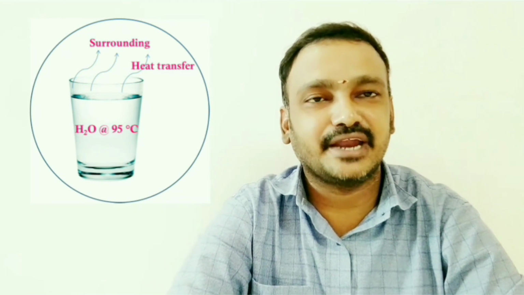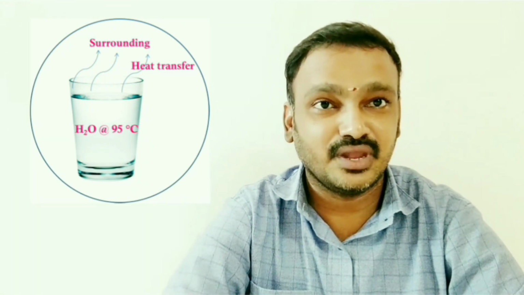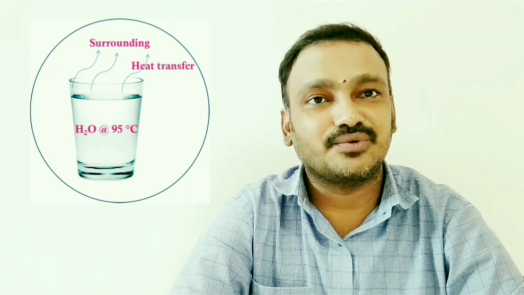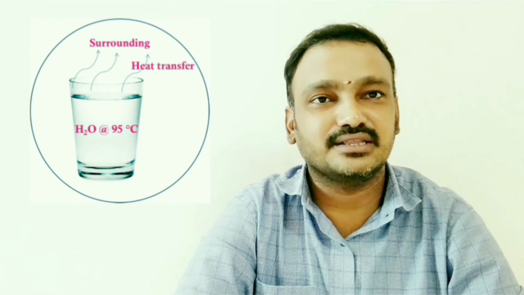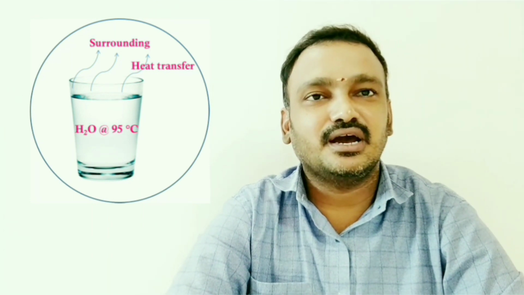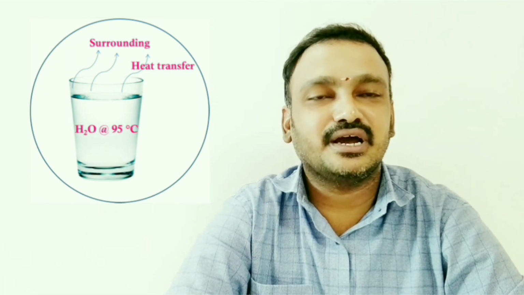If you take a glass full of water, the water at 95 degrees centigrade is the system. The environment is the surrounding. If we connect both the system and surrounding, heat transfer takes place, which means heat is transferred from water to environment. During this process, entropy increases. After some time, it attains thermal equilibrium. Once it attains thermal equilibrium, there is no change in entropy.